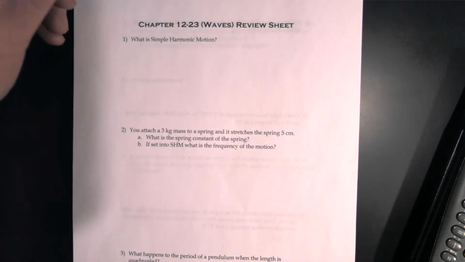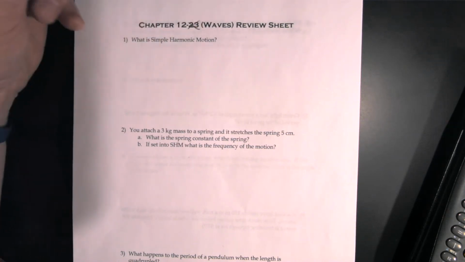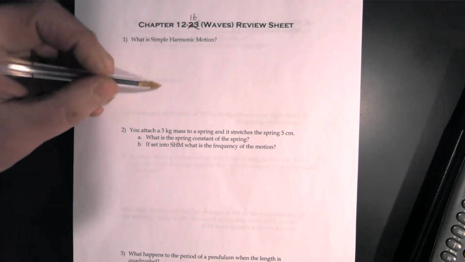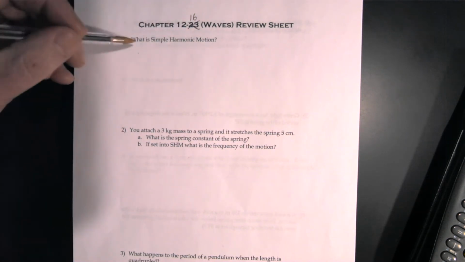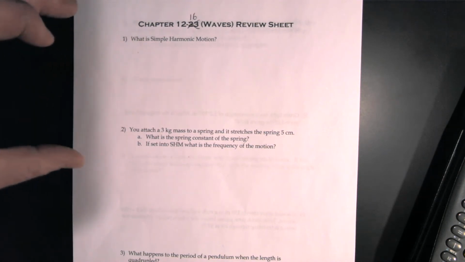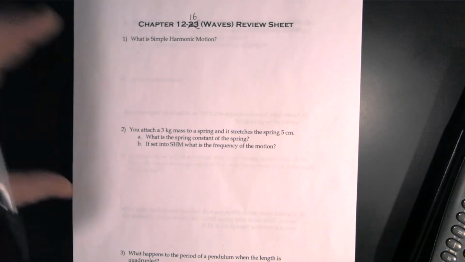Okay, in this video we're going to be looking at the waves review sheet, and I know it says chapters 12 to 23. We're going to take off the 23 part and just make it 12 through 16. We're going to start off with what is simple harmonic motion. We started this off with the link between forces and motion, and then we jumped into waves.